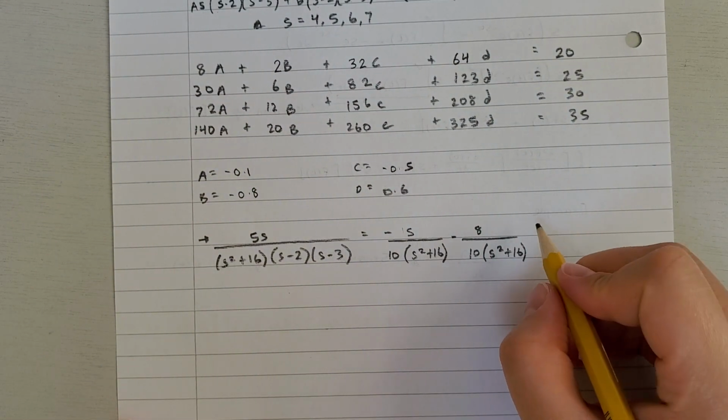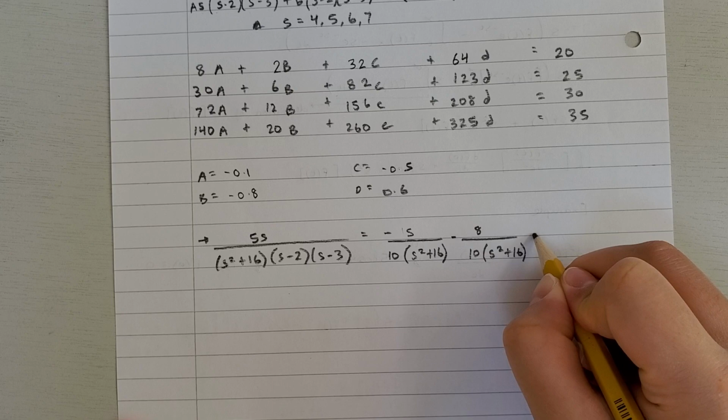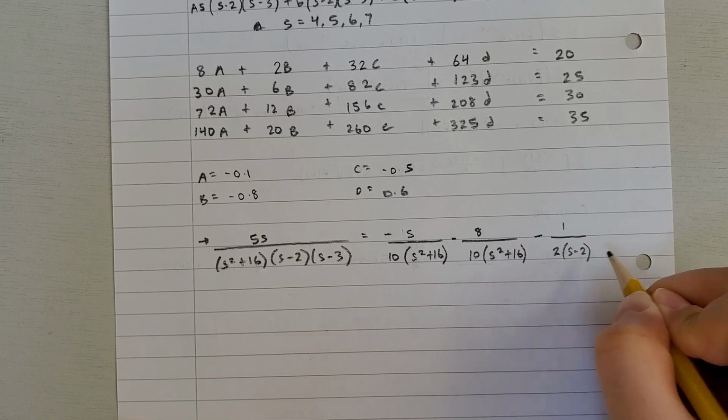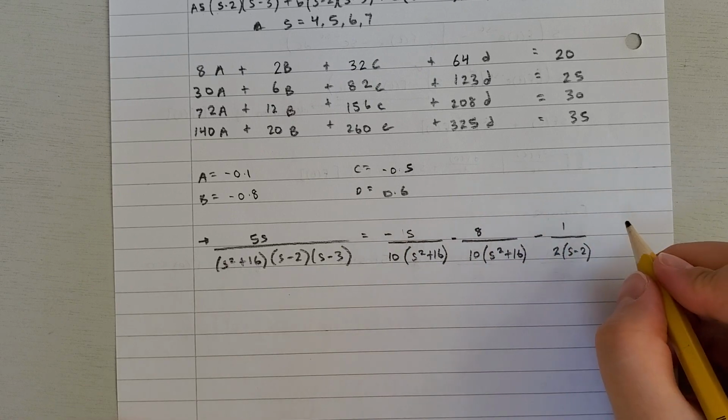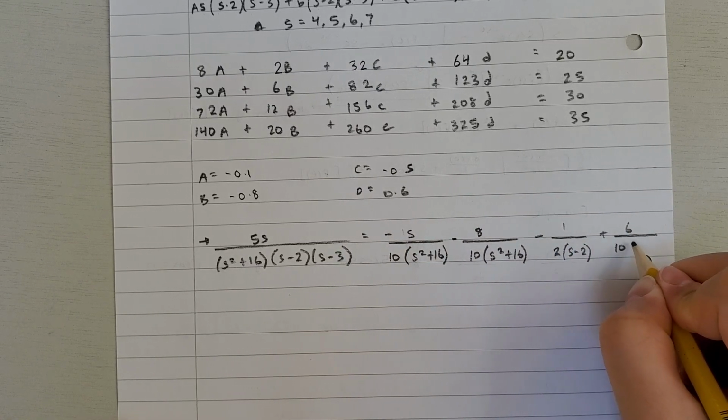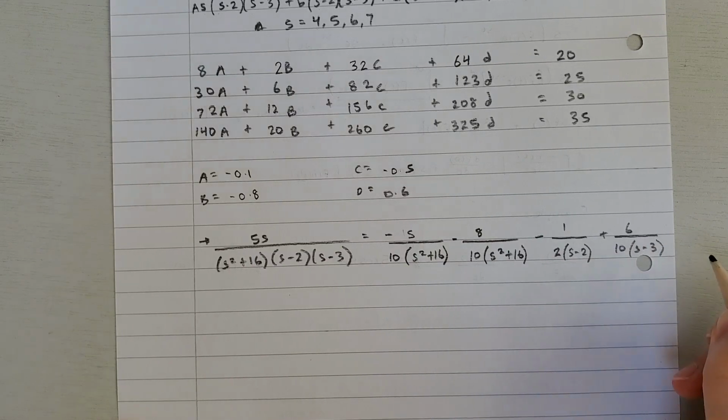So then for C it'd be negative 1 over 2 s minus 2, and then for D we have plus 6 over 10 s minus 3.